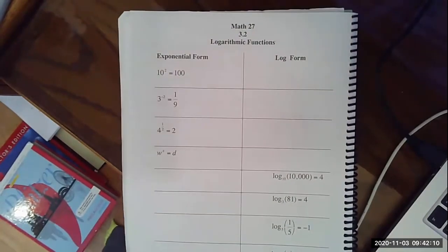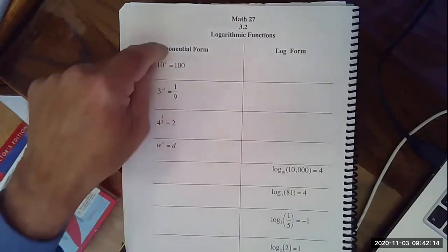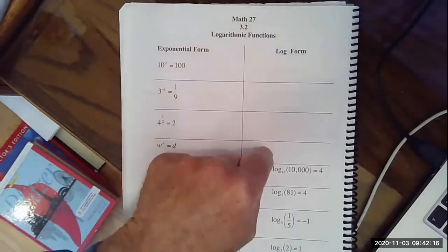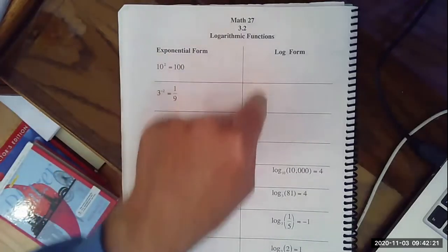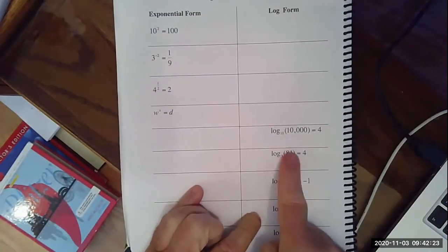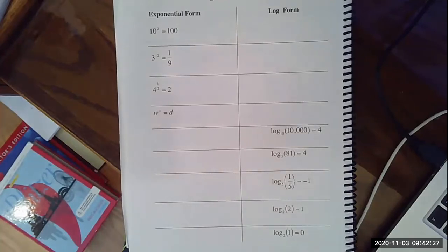All right, you'll have some problems like this, where it's going to say, okay, here's the exponent form, make it into the log form. Here's the exponent form, make it into the log form. See, this is what the log form kind of looks like. There's a log, there's a base, there's an argument, there's an equal sign, and there's something else.